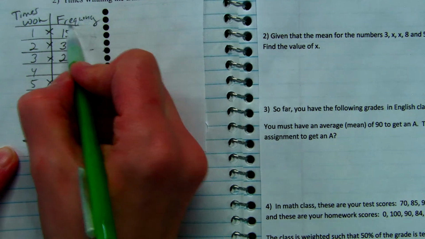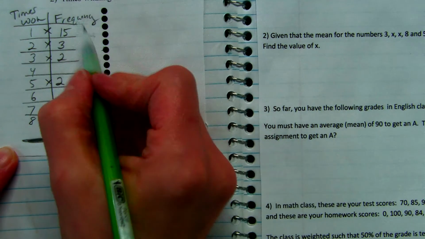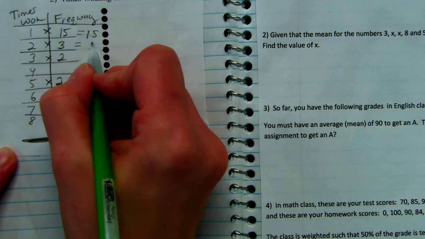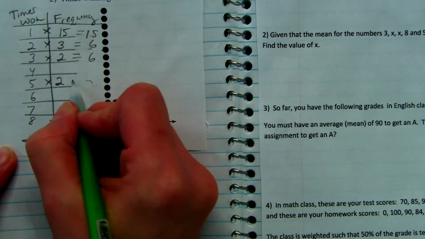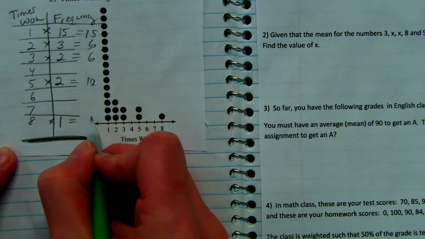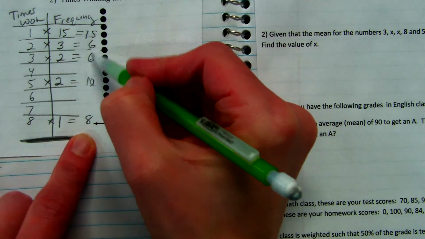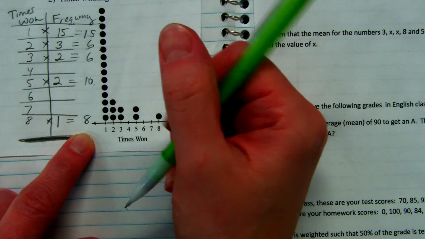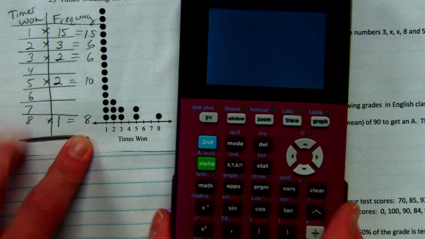All right. So 1 times 15 is 15. 2 times 3 is 6. 3 times 2 is 6. 5 times 2 is 10. And 8 times 1 is 8. And then we just have to add these numbers. I don't have to do 1 plus 1 plus 1 plus 1 plus 1, 2 plus 2 plus 2 plus 2. It's just a lot of work.